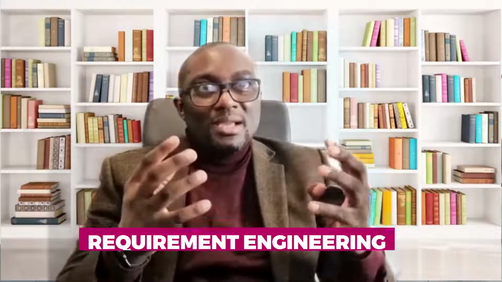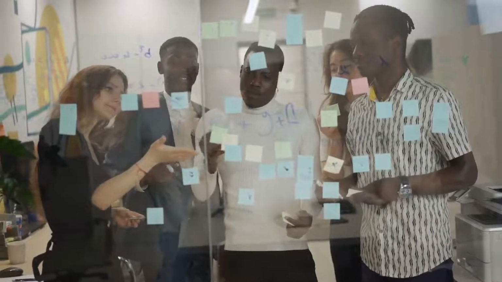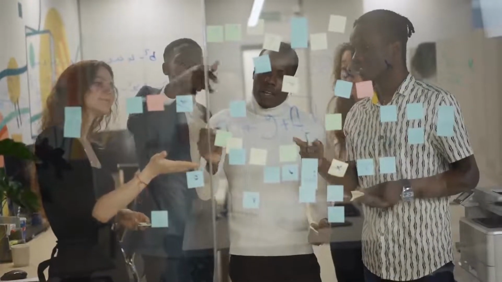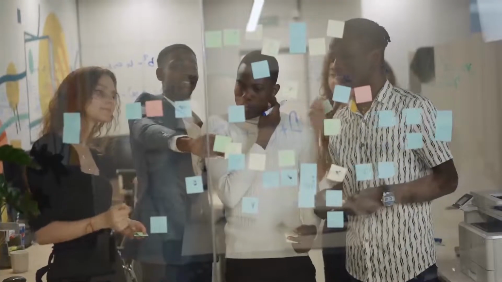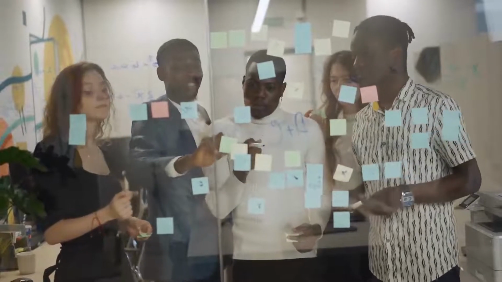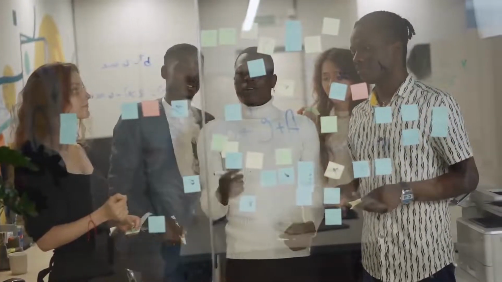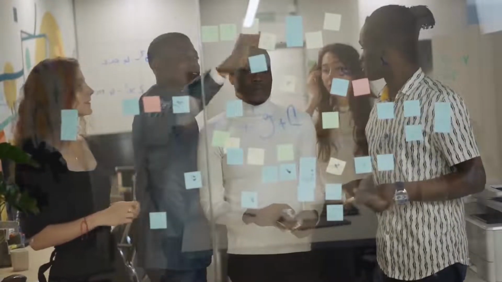In week 4, we go into requirement engineering. This is where we start by looking at a solution, breaking down the requirements, eliciting requirements, documenting them, understanding how to write user stories, how to write a requirements catalog, understanding the full life cycle of requirements.